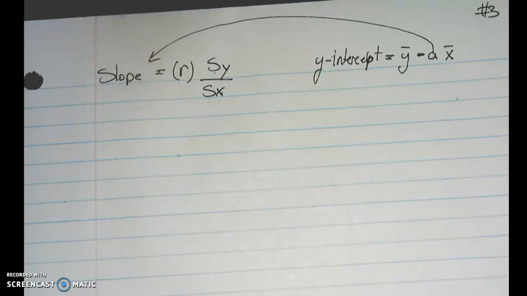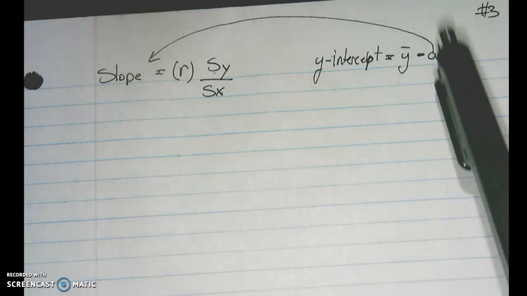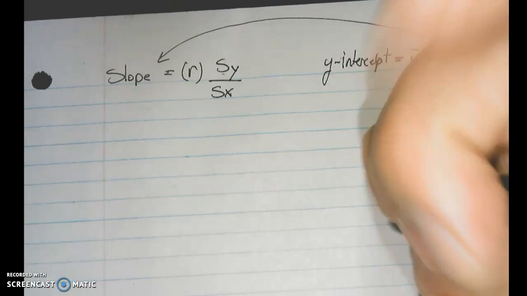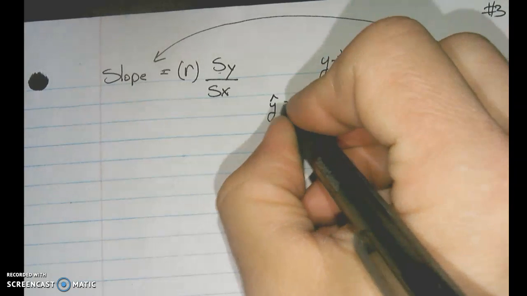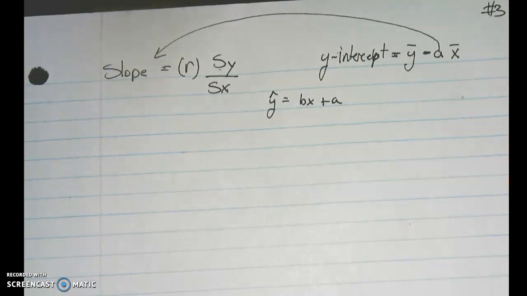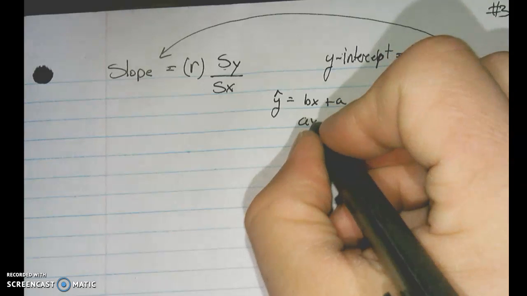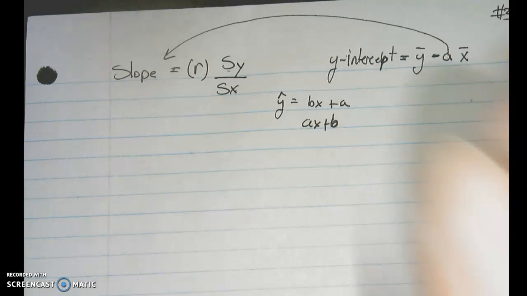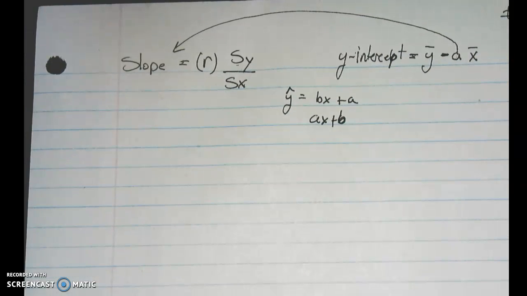Now, in the book, they're going to put that as b, because they're using this as their form. And remember, I'm saying use this one, so that way we're not getting confused about the y-intercept, okay?